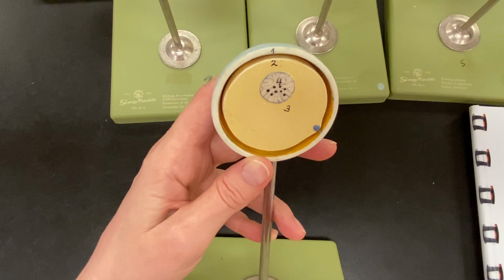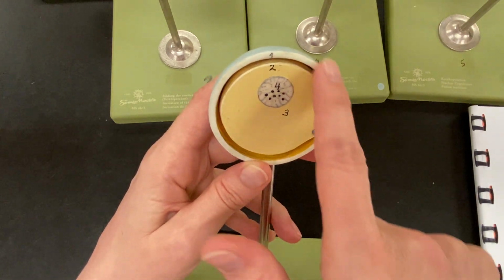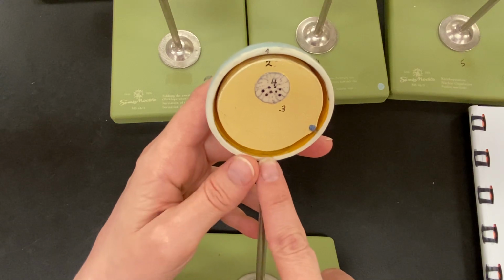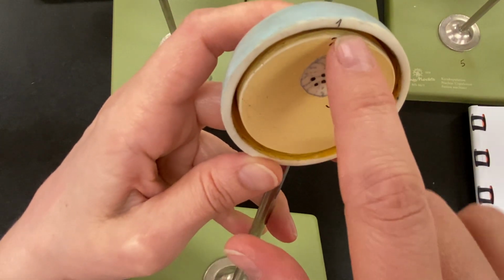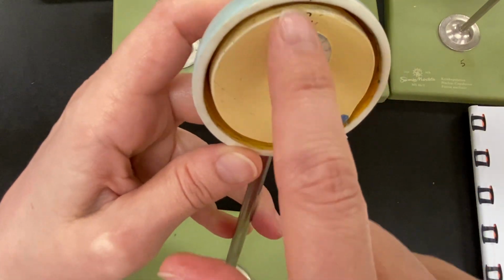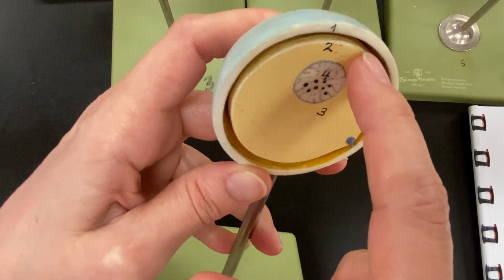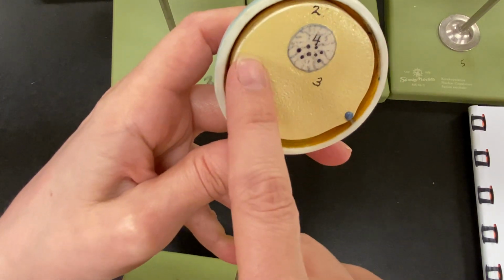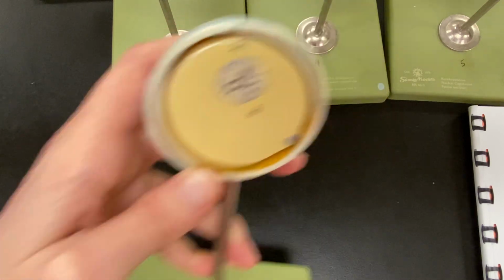It prevents another sperm from entering, usually. So we still have the zona pellucida, and then see that little white line there is the edge of the oocyte, so that'll be the fertilization membrane, and then of course the cytoplasm and the nucleus.